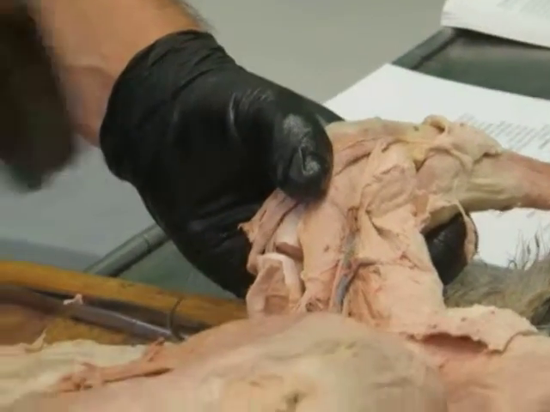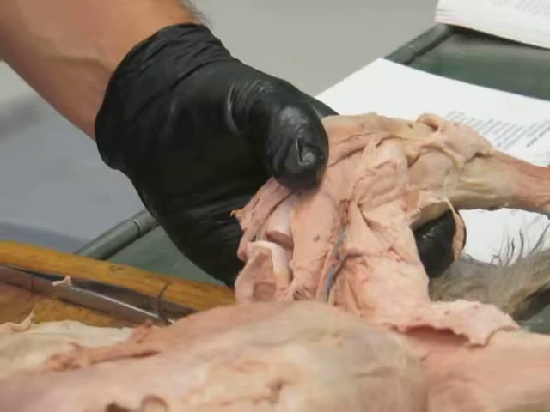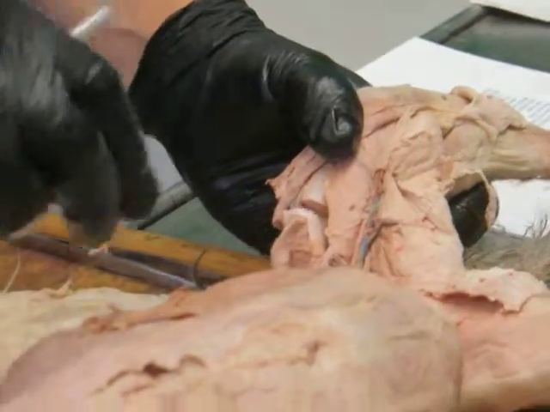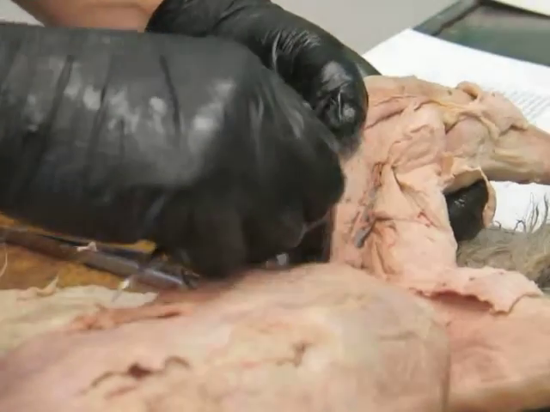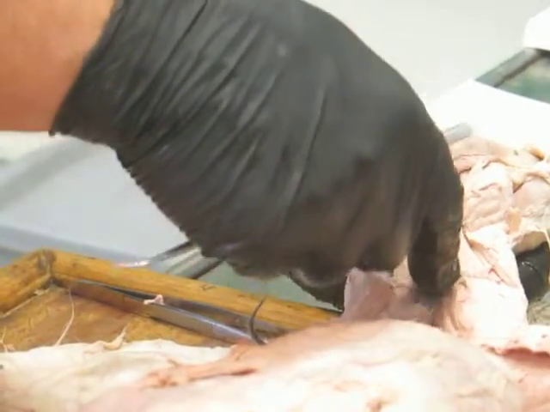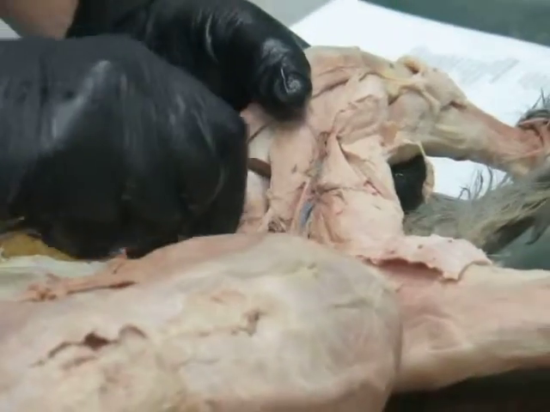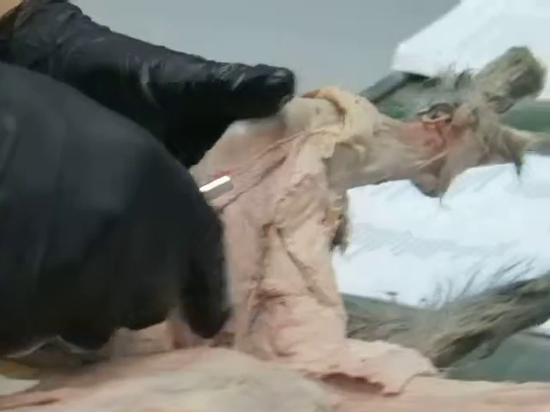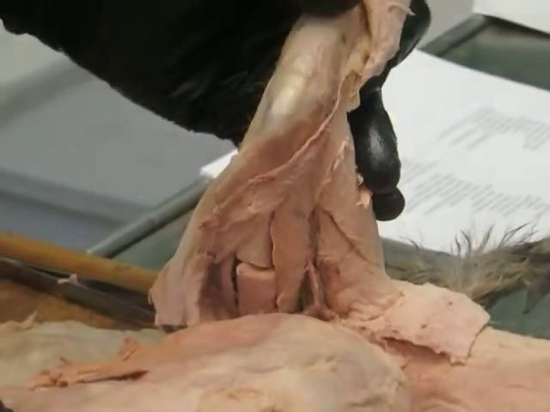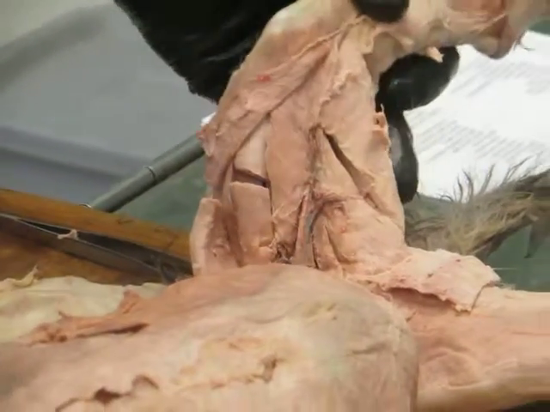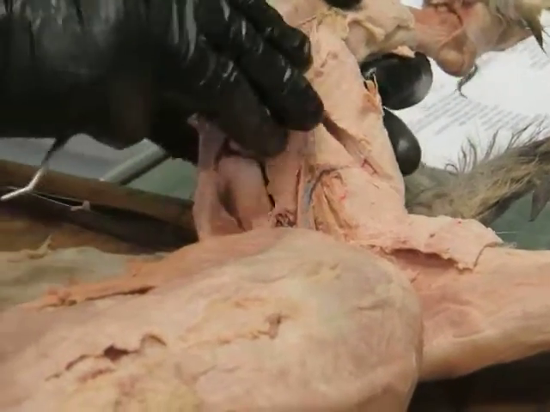It's that muscle that runs along the ventral side of the transverse processes of the lumbar vertebrae. The two muscles come together here and run down and insert into the lesser trochanter of the femur. This iliopsoas is an important muscle as one of the major protractors of the thigh.